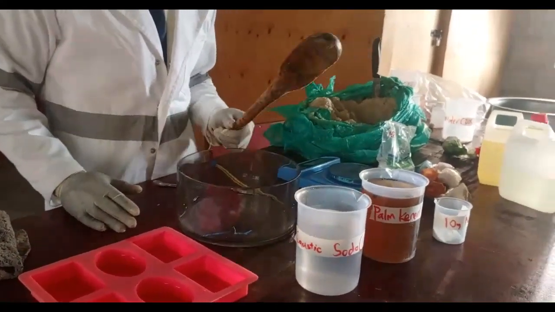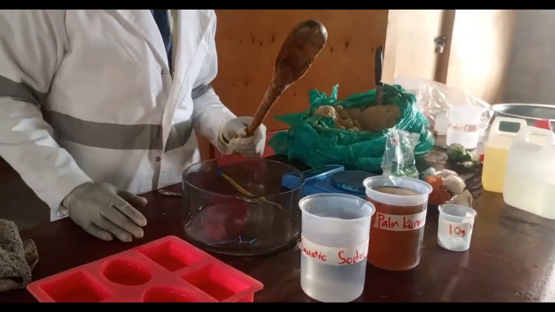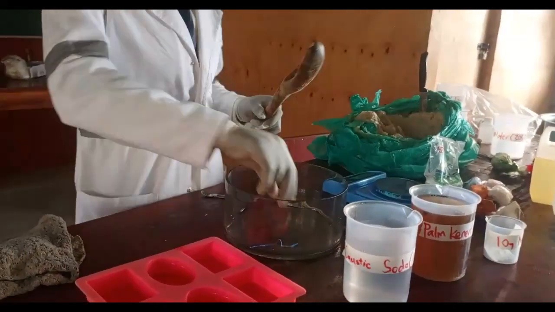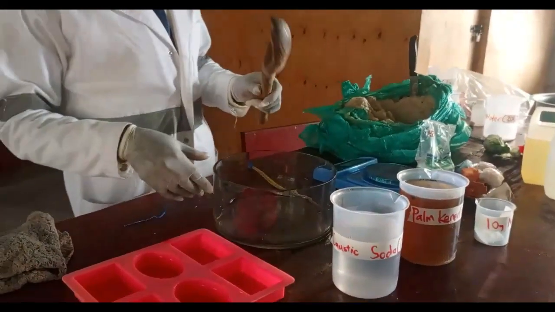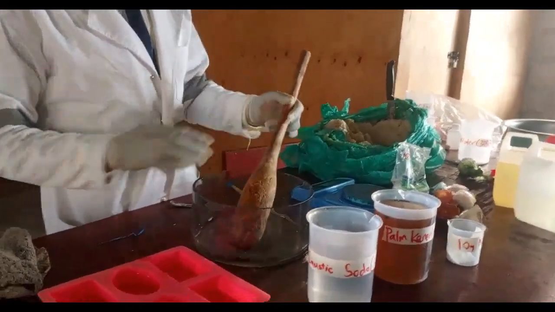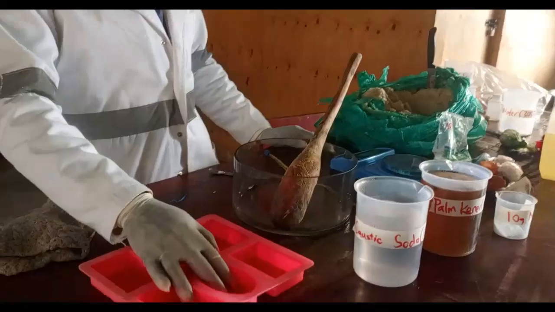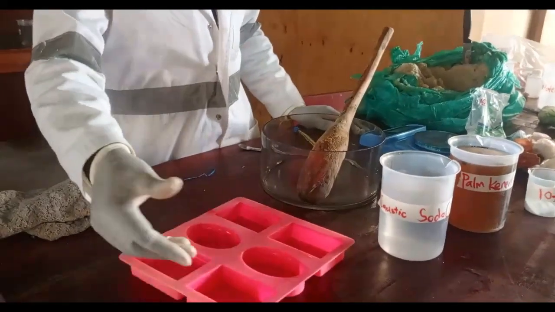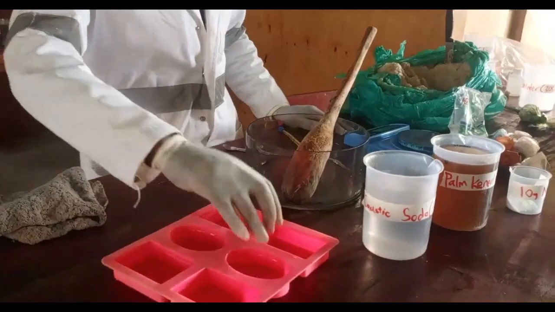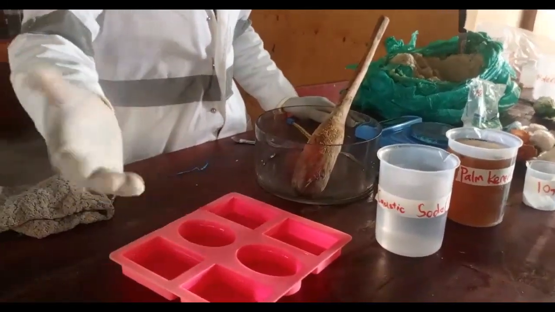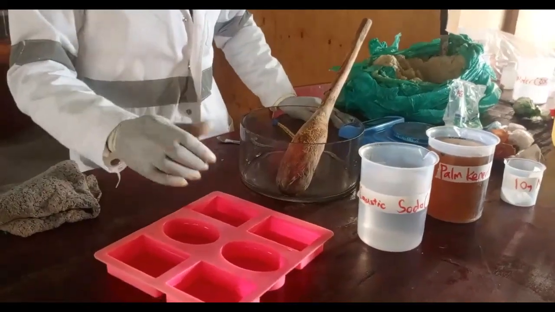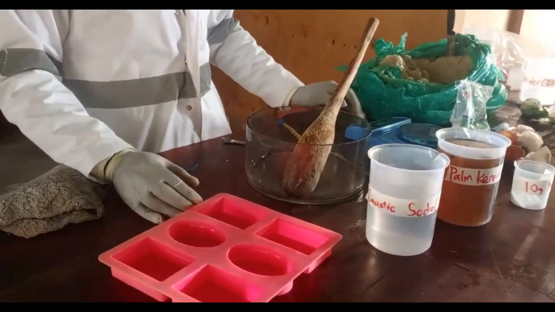This is our normal stirring rod. I told you, locally made. If you don't know where to get this one, just go and get a stick at home and make your own stirring stick. Today, we shall be using these molds. You can see they have different shapes, rectangular and circular. We can use these to make bathing soaps, and you can sell the soap at any price you want, depending on what you have put in.